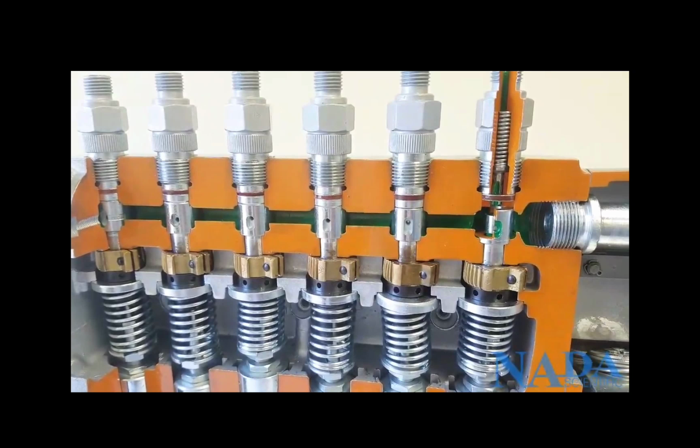So before we continue, I always ask this question: what is the function of the plunger in the inline pump? It compresses and pressurizes the fuel by moving up and down.